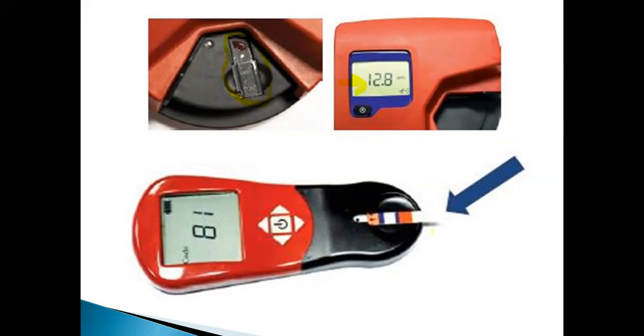In the lower half of the screen, we have a strip based digital hemoglobin meter. We would have seen glucometers using this same technology. A prick is made, first drop is discarded, second or third drop is used for measurement. A strip is placed directly onto the drop of blood, and the machine would give you the reading.